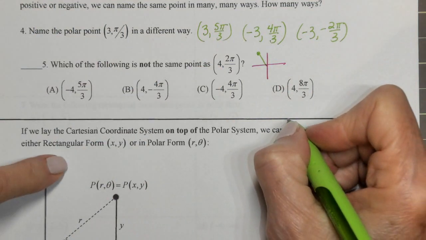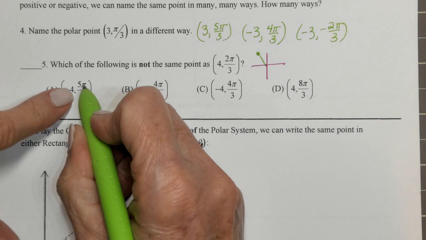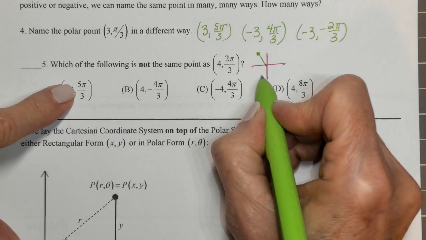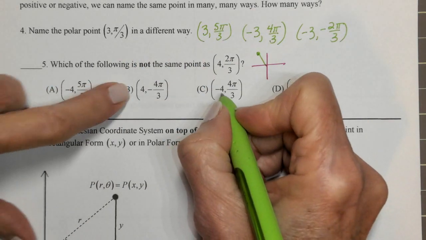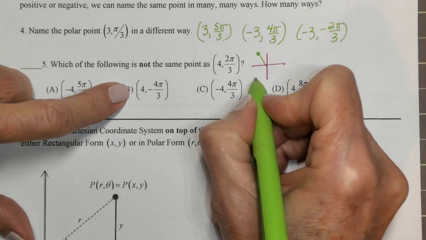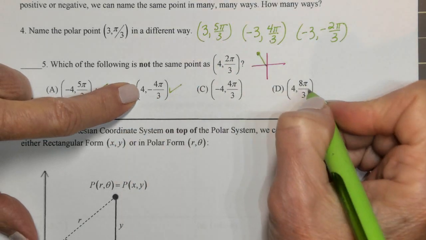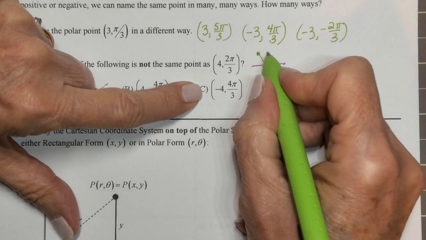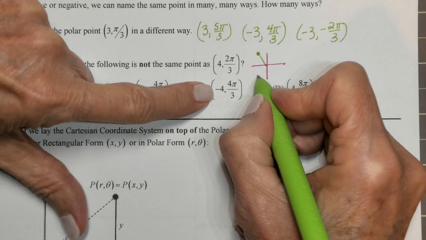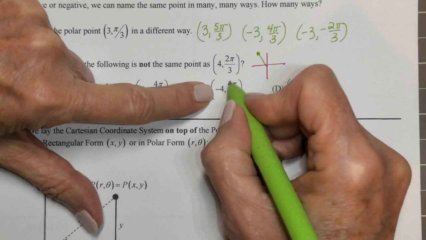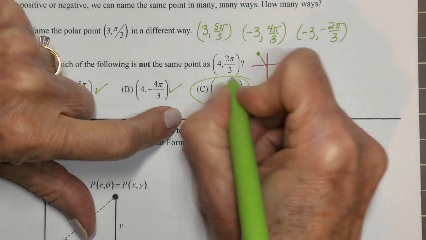So we're looking for which of the following is not this point. So 5 pi over 3, 5 pi over 3, negative 4, that would name the same point. Negative 4 pi over 3, out 4, that also names the same point. 4 pi over 3 would be down here. And if negative 4 would take it over here, there is no way a 4 pi over 3 would name that point. So this one is our answer.